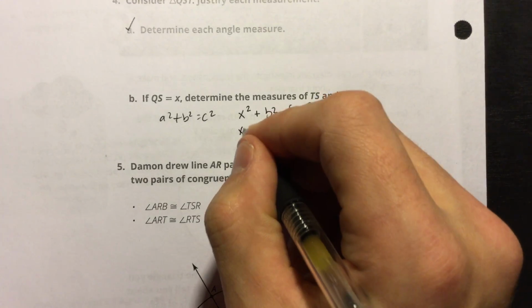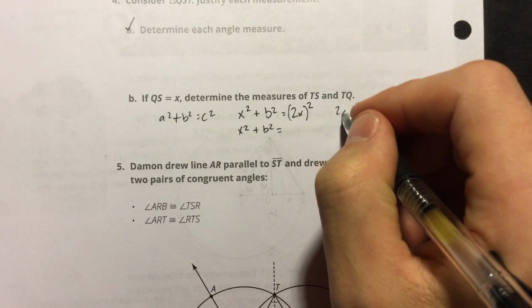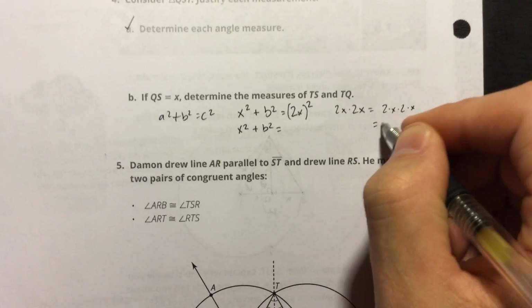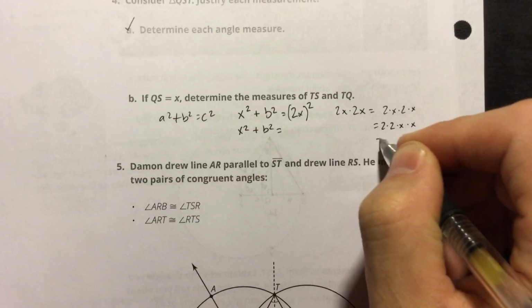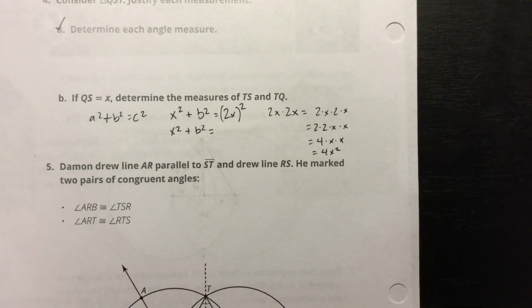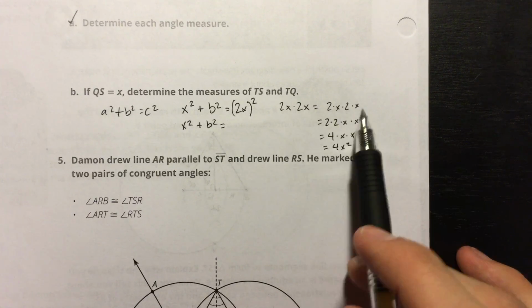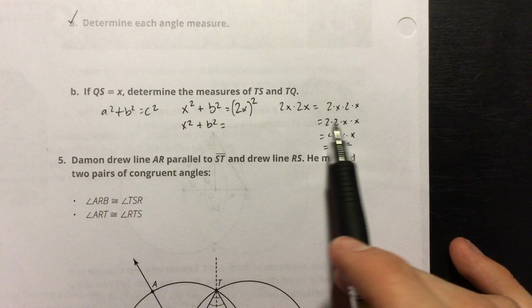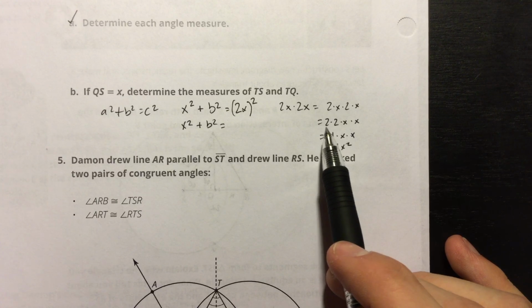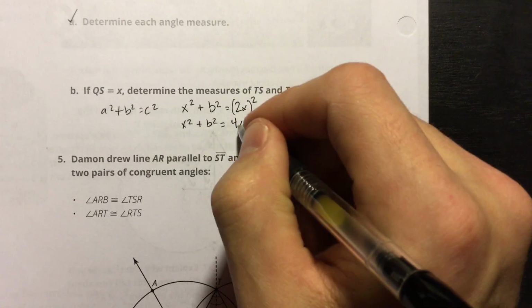Now, without changing the left side, x squared plus b squared stays the same. 2x squared is the same as 2x times 2x, which is 2 times x times 2 times x, which is 2 times 2 times x times x, which is 4x squared. If you don't need to do all that to see this multiplication, you don't have to. This is just a way to visually see it. The reason you can switch these is because in multiplication we can do them in any order. We'd get the same answer. So that is 4x squared.